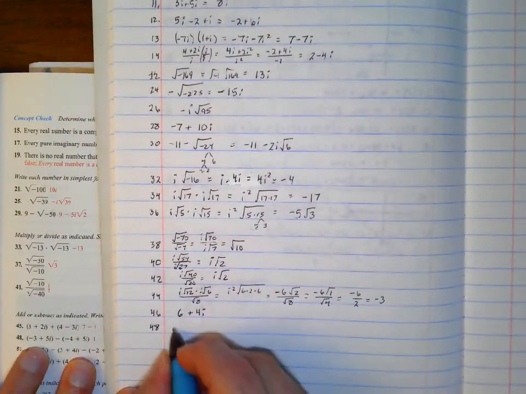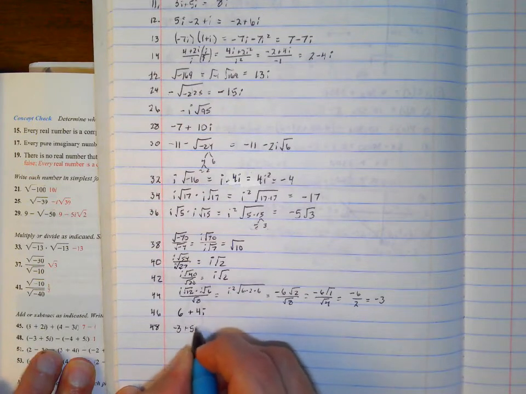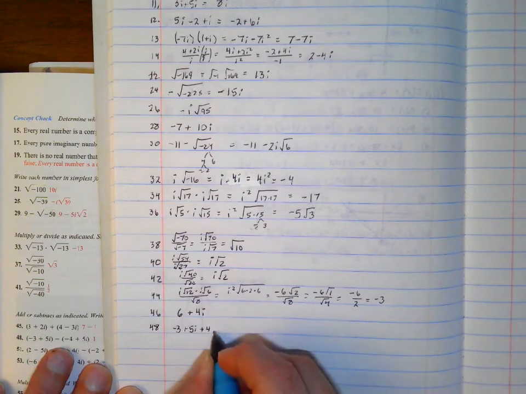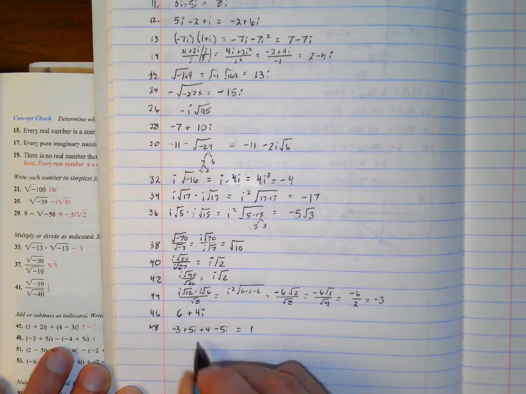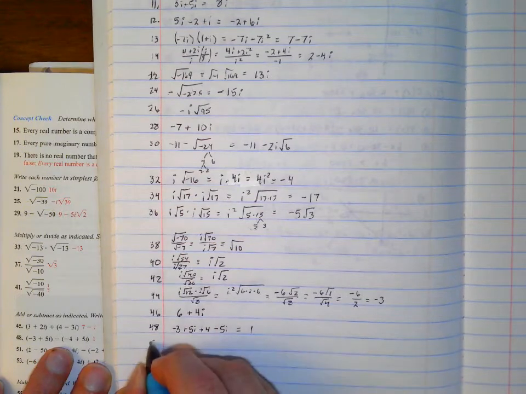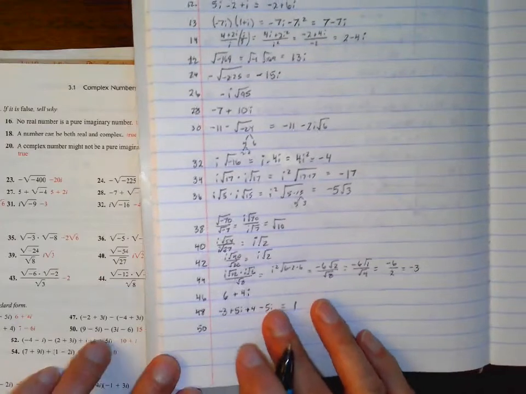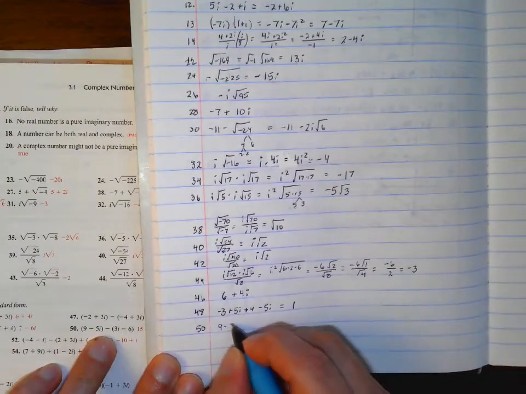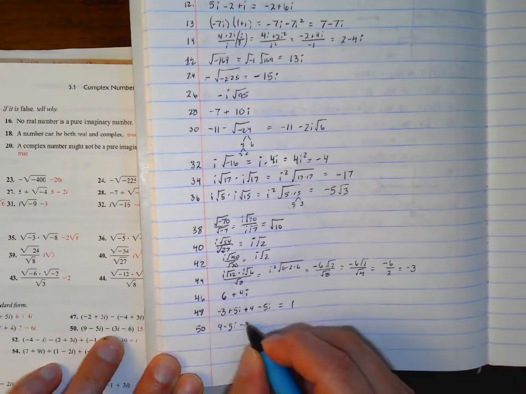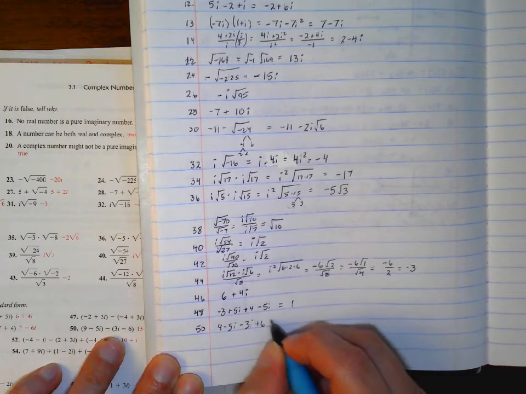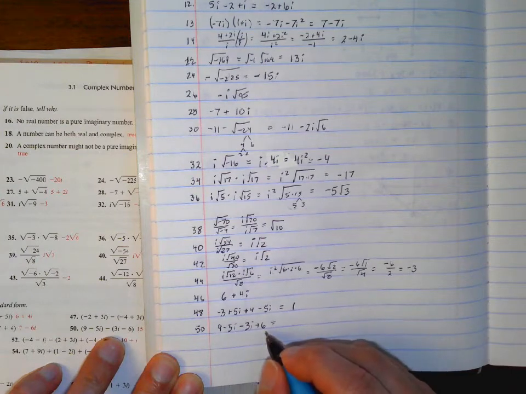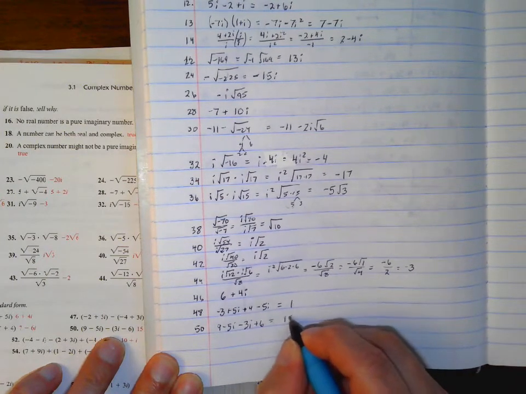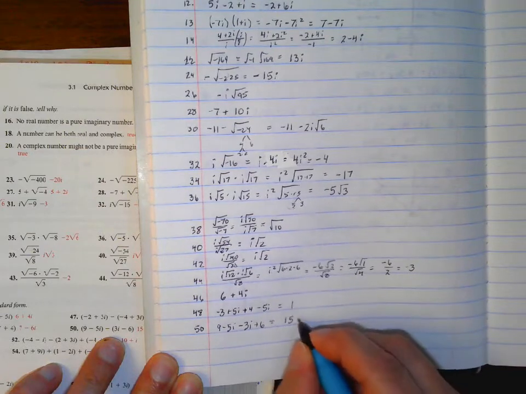48. Okay, if you take that negative and distribute it through, it would be plus 4 and minus 5i. So adding your like terms, you'd have 1, and 5i and negative 5i cancel. Number 50. Once again, we're subtracting, so you have 9 minus 5i. Distribute the negative is negative 3i plus 6. So 9 plus 6 gives you the 15, and the 2 i's there would be negative 8i.